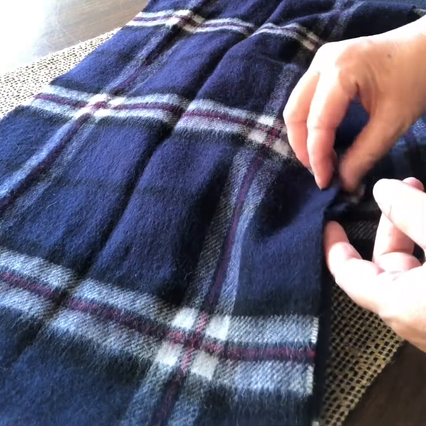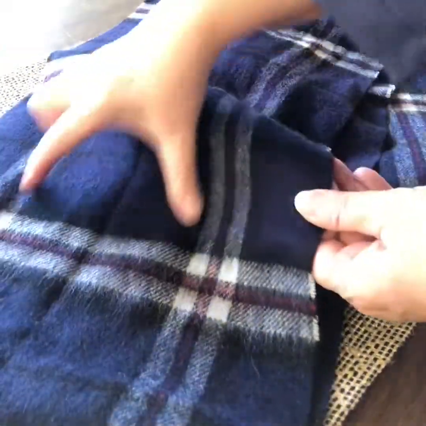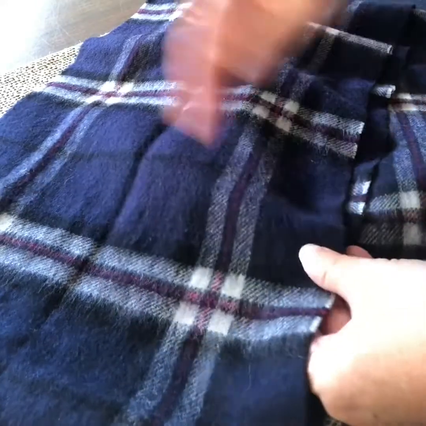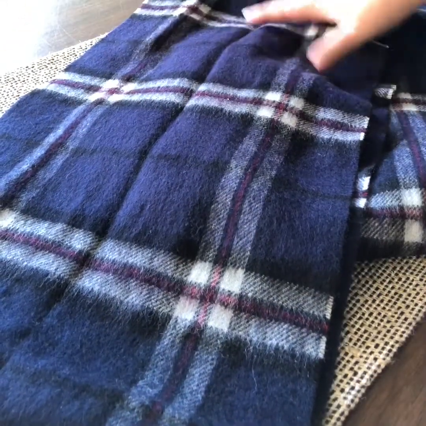You can also see this is a scarf and that the pattern is centered along that middle band. So these rectangles on either side are equal. So that's something to be mindful of as well.